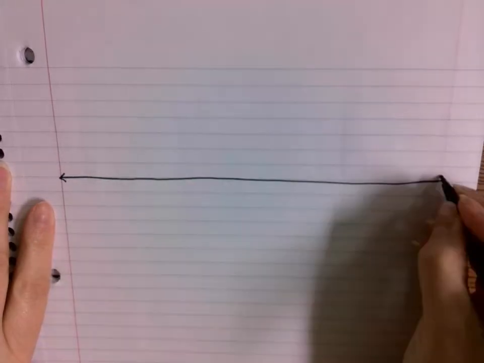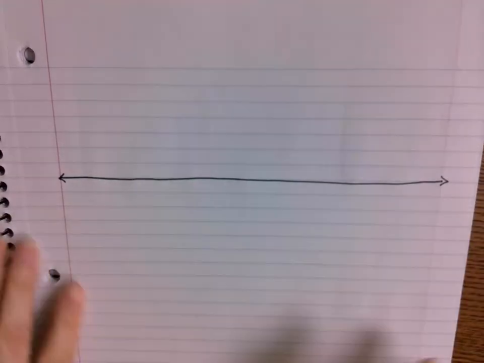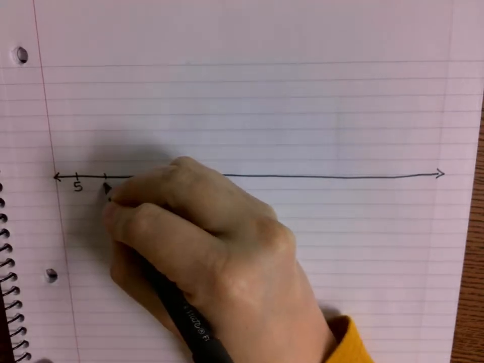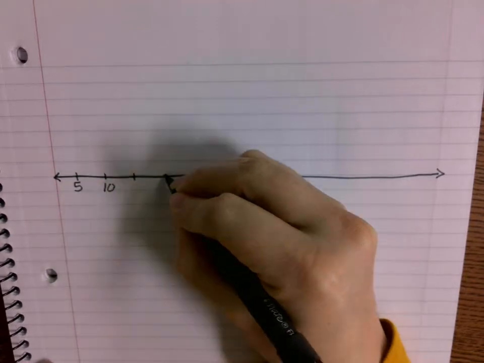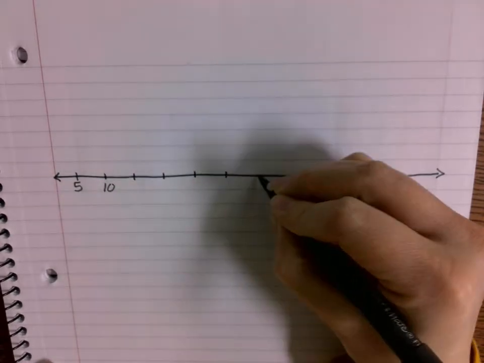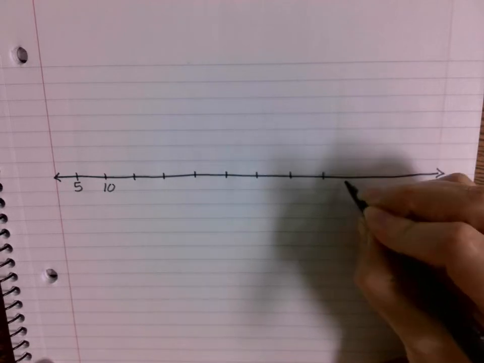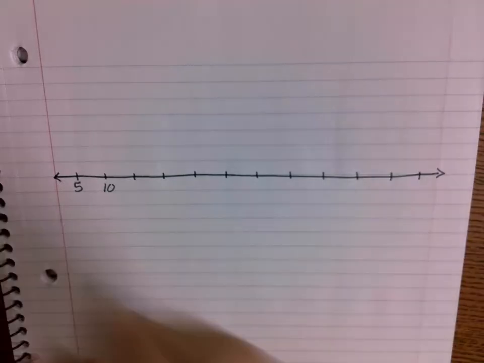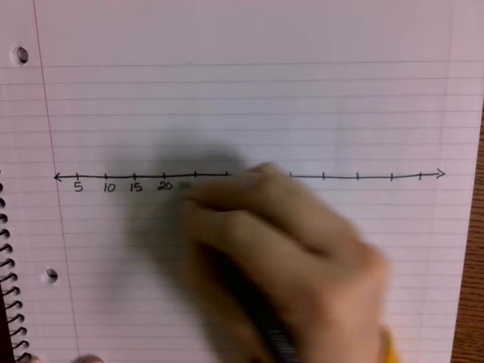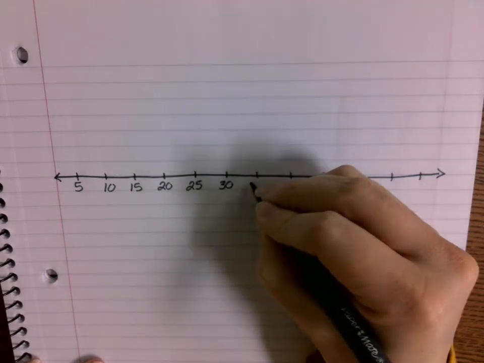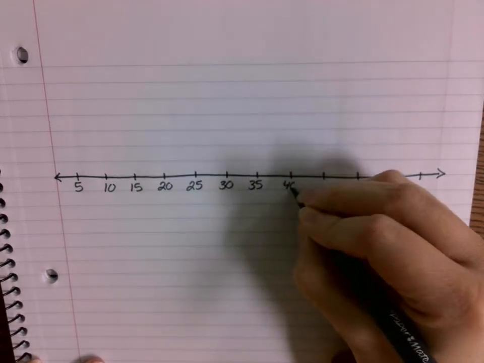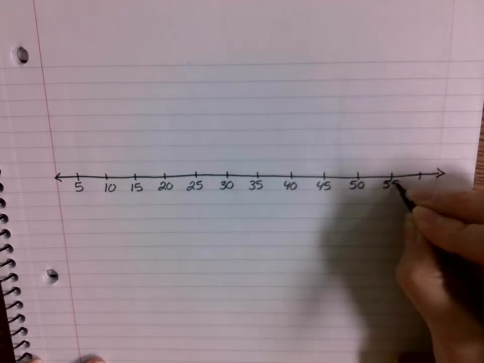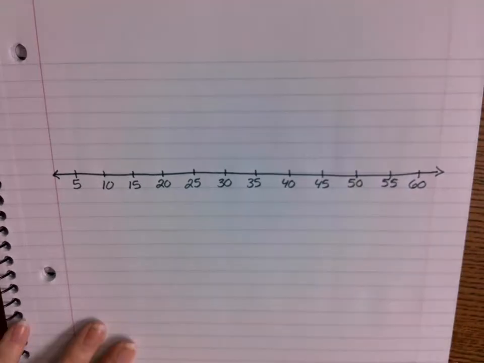So draw a number line. All right, my number line is ranging from 5 all the way up to 60.